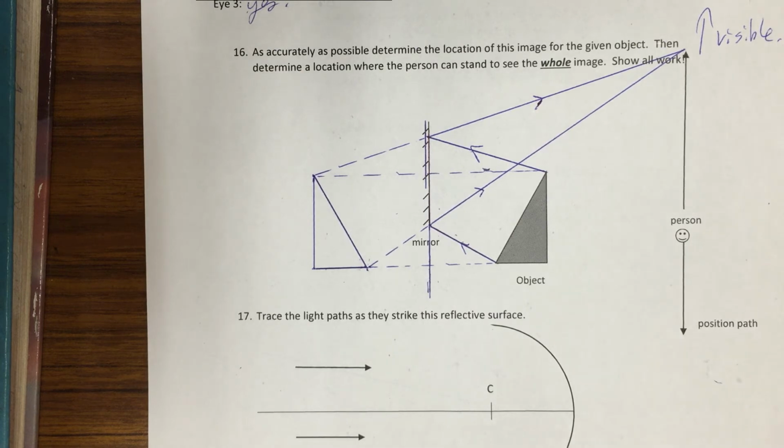What two principles was I using for that diagram? Light travels in straight lines. Absolutely. I was using light travels in straight lines, rectilinear propagation, and Edward? We were using DO must equal DI.